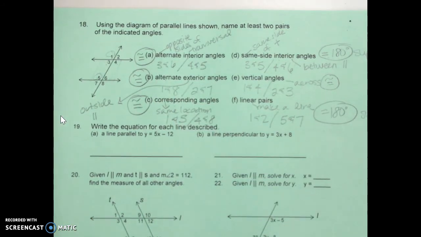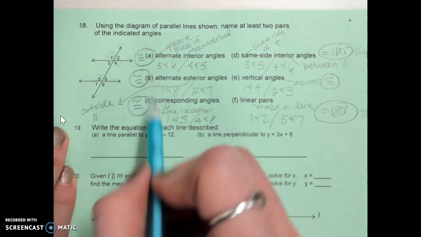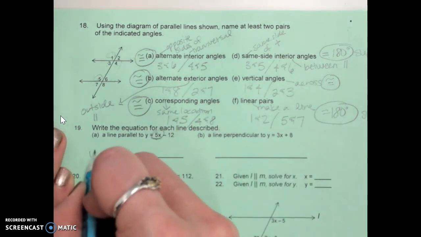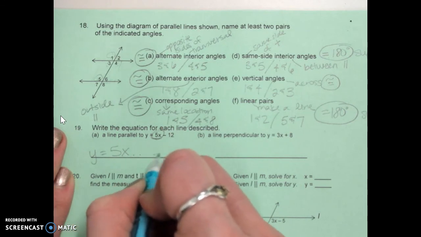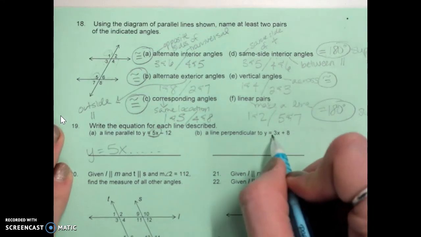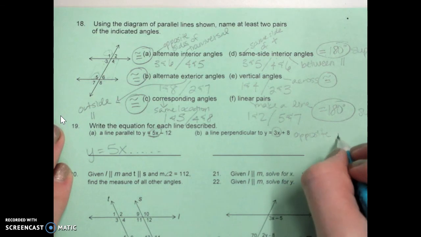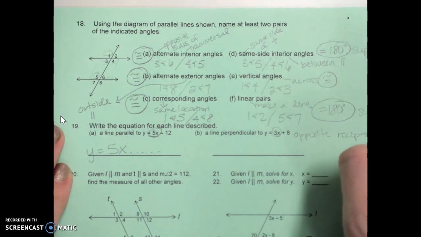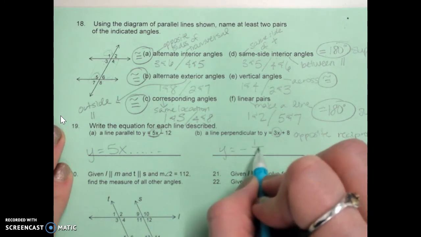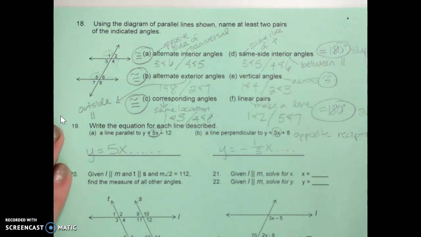I'll go ahead and do 19 because it's quick and we kind of already talked about it. If I have an equation, parallel lines have the same slope. So the slope would be 5. So y equals 5x, and then anything after that, plus any number, minus any number. Perpendicular, I look for my slope and do the opposite reciprocal. So I change the sign, so now it has to be negative, and I flip the fraction, and then it could be plus or minus anything after that.